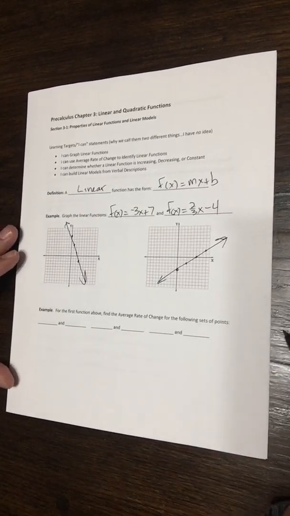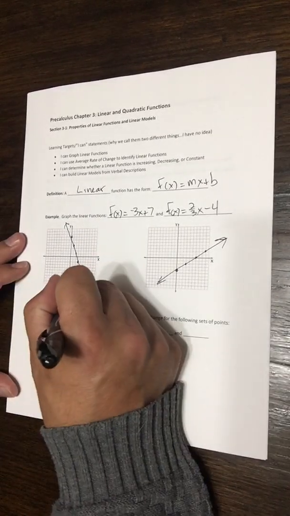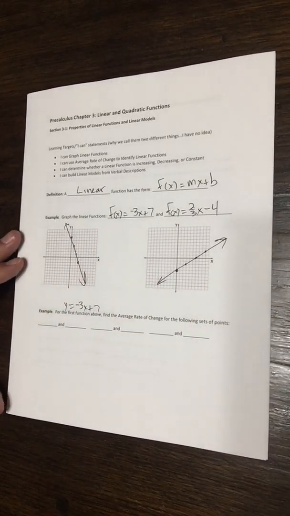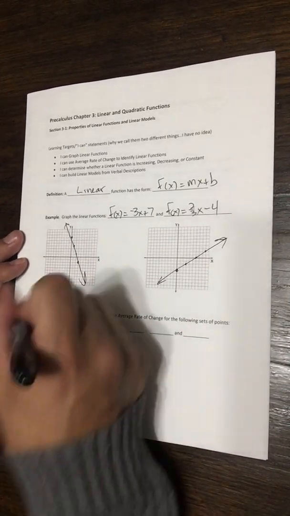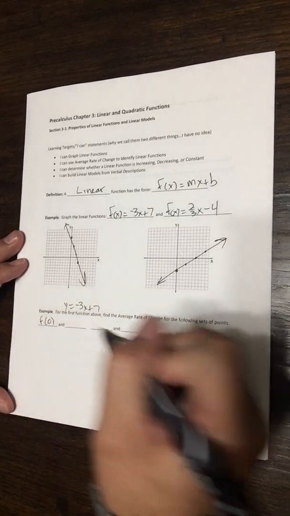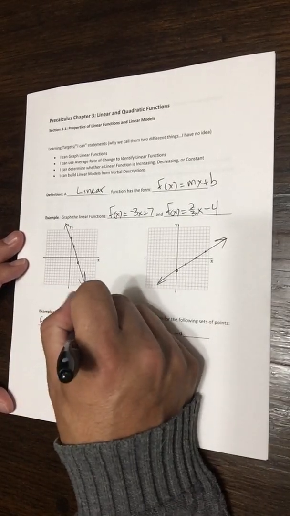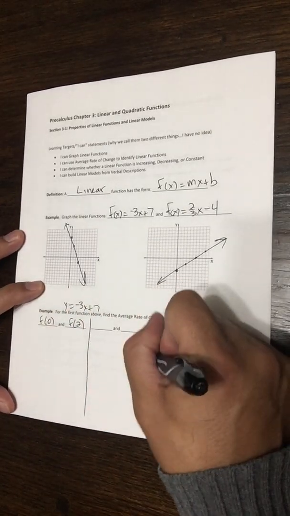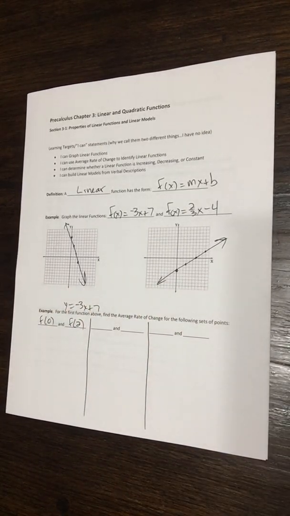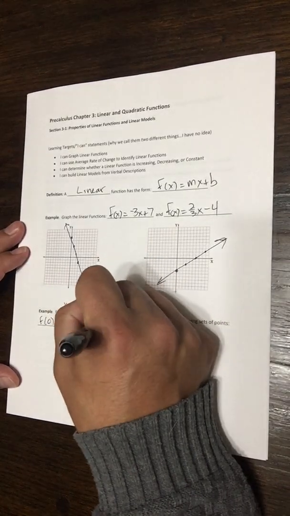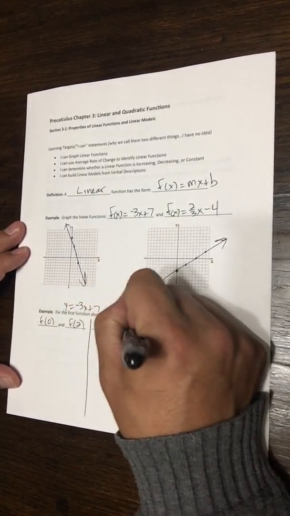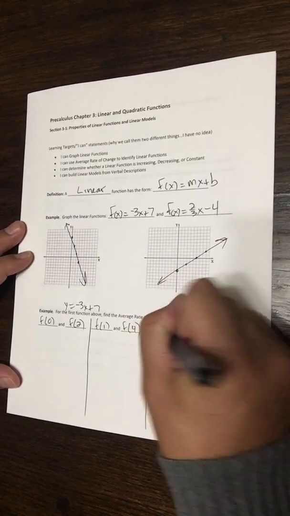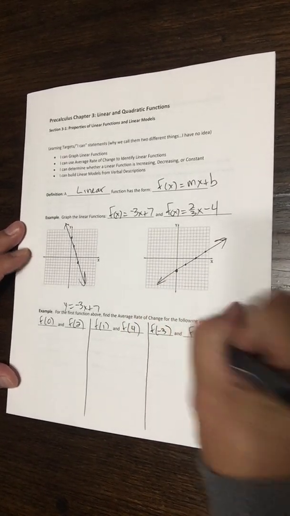For the first function above, so that's this one, y equals negative 3x plus 7, find the average rate of change for the following sets of points. I'm going to go with f of 0 and f of 2. We did average rate of change last section. Here, I'll just draw little lines, making little areas in my paper. f of 1 and f of 4. And then also f of negative 3 and f of 5.